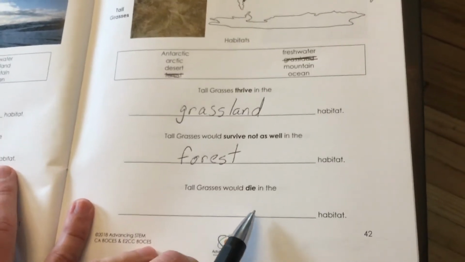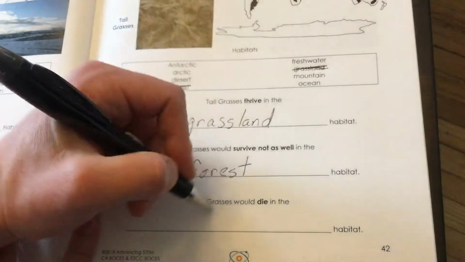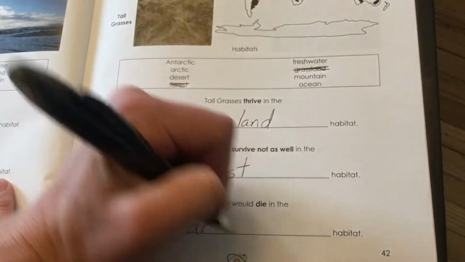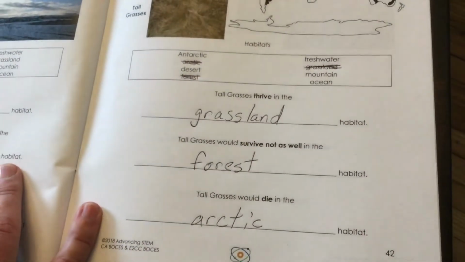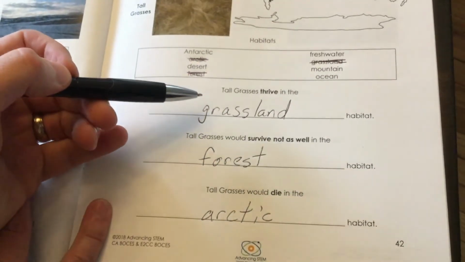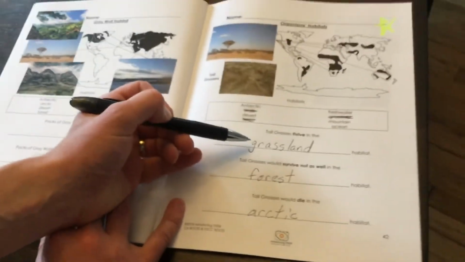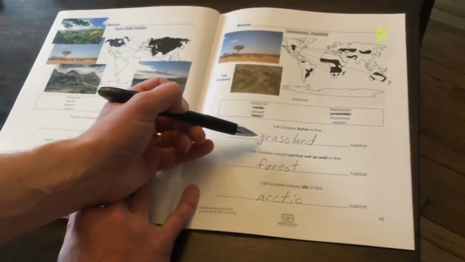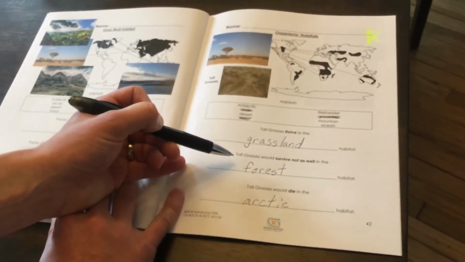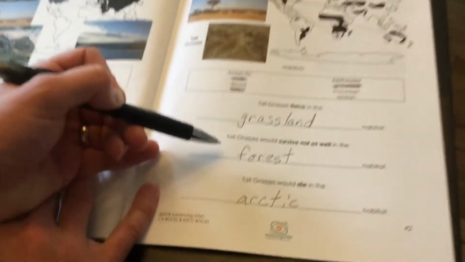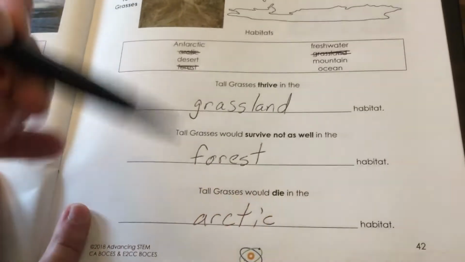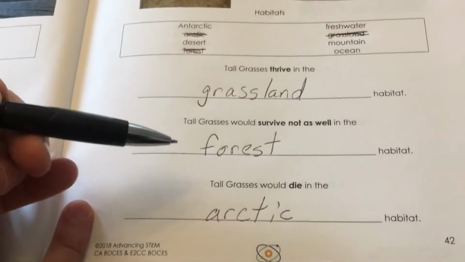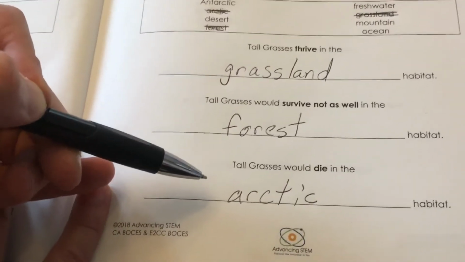Tall grasses would die in the blank habitat. I think they would die definitely in the Arctic. It's just too cold. And so that's what you're going to do. You have to think of a habitat where the organism, the plant or the animal, would thrive, which means grow really, really well. Survive not as well. They're going to make it, but they might not grow as big or as tall or be as many of that animal in that area, for example. And they would definitely die in the Arctic.